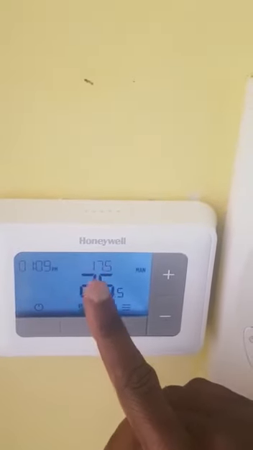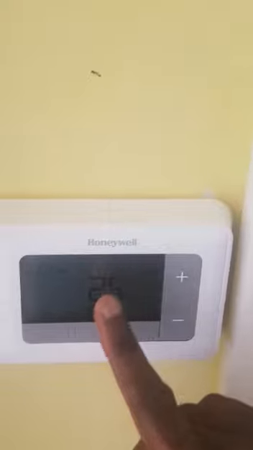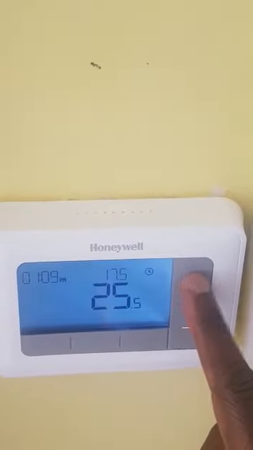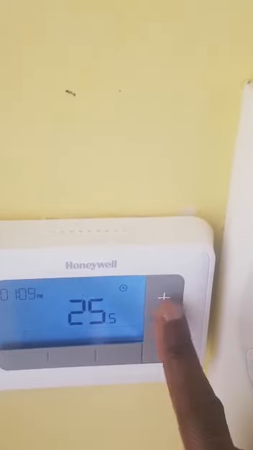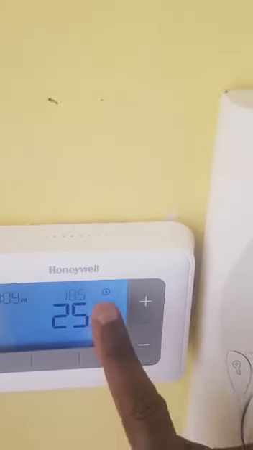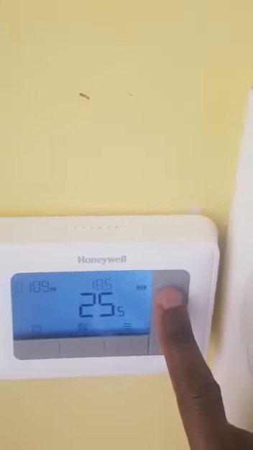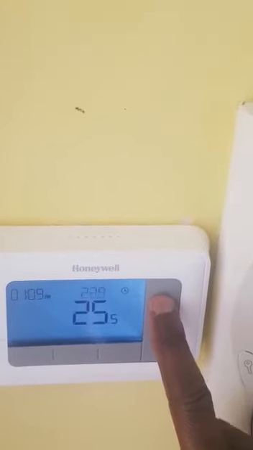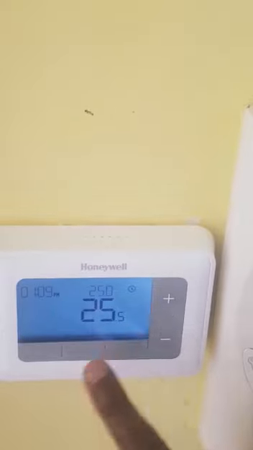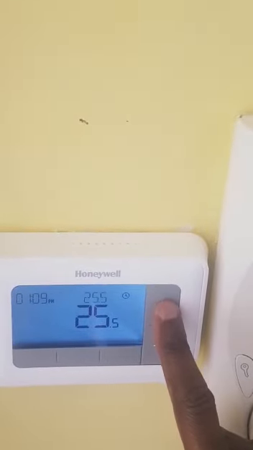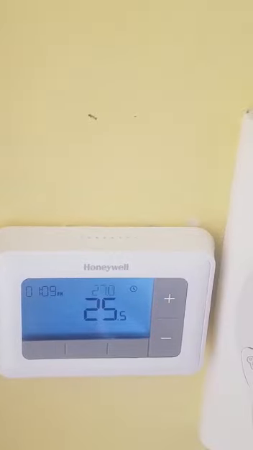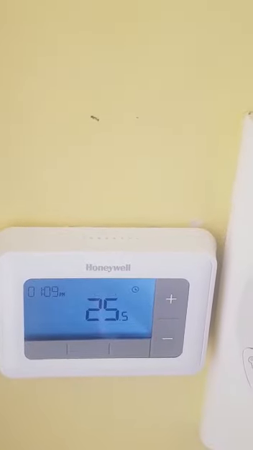The manual temperature is set at 17. So what I'm going to do, when I press the up button, and you'll see a clock sign which tells you that it's gone into override, and I'm going to keep pressing it up until it goes above the current temperature, which is 25. Unless it goes above 25, it won't come on. So I've set it to 27.